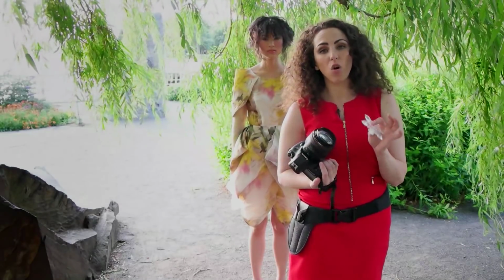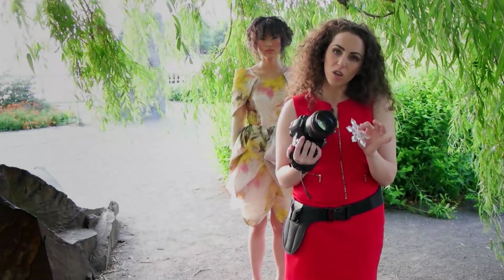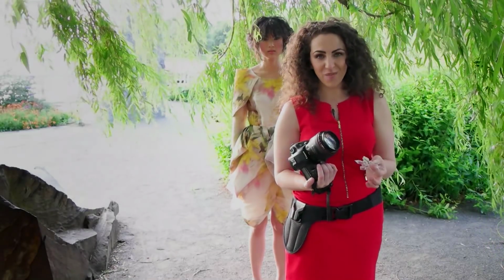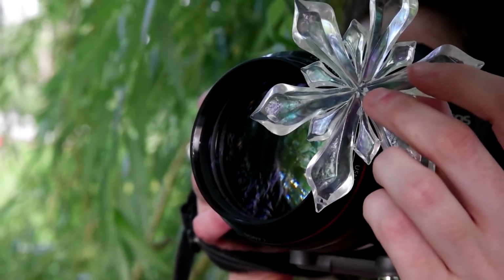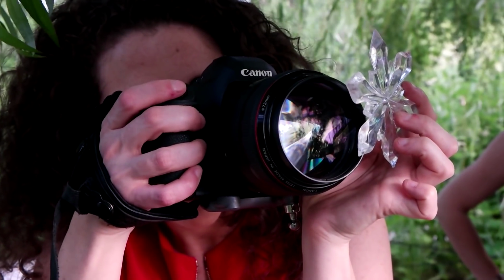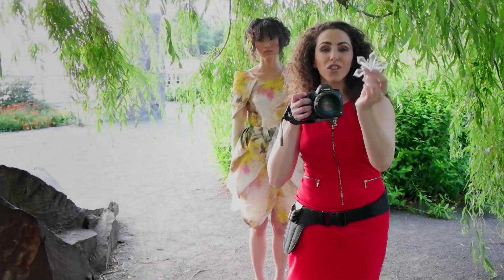Even on a slightly overcast day, you can still get a little bit of that lens flare effect when normally you're going to need a very bright and sunny day. If you're going to use a lens flare tool, you want to put it directly in front of your lens. The further out that you have this away from your lens, you're going to start to see the edges.